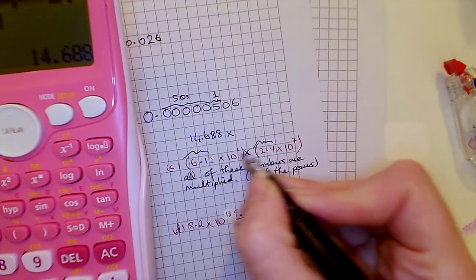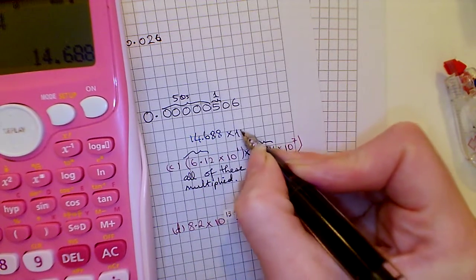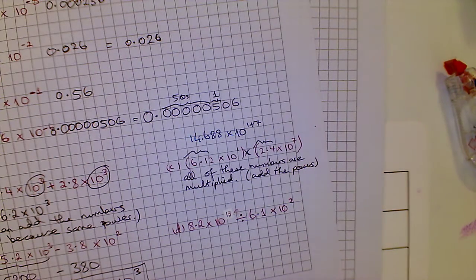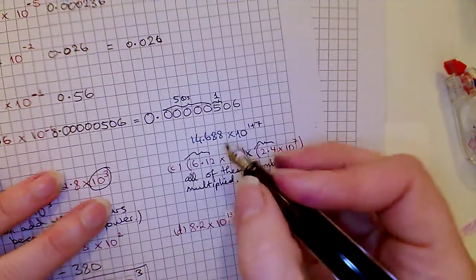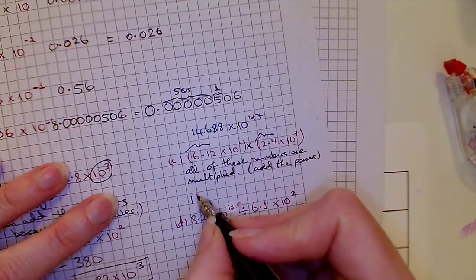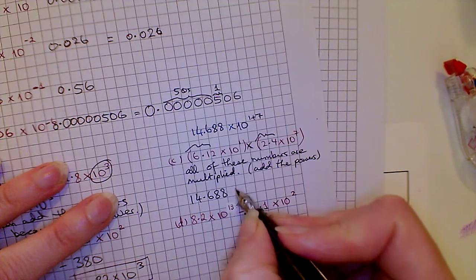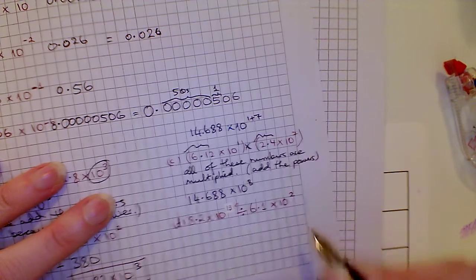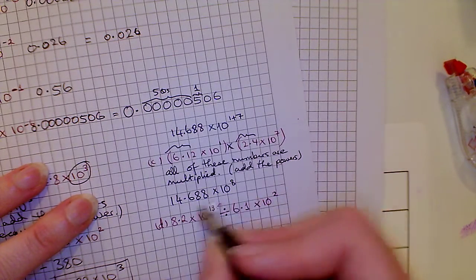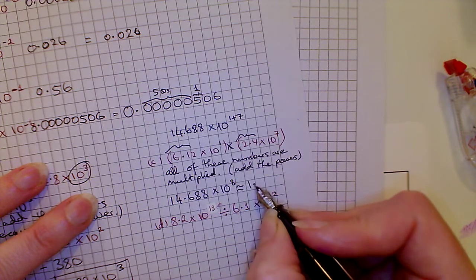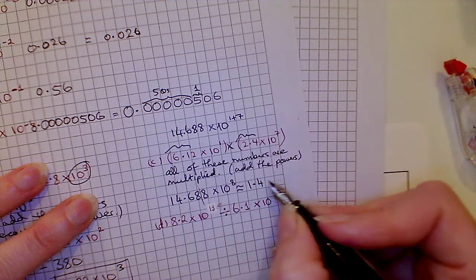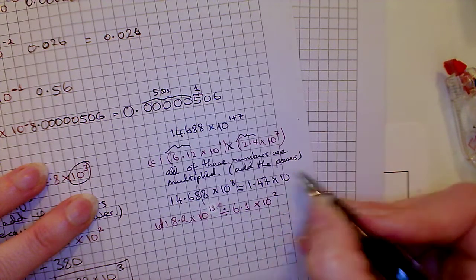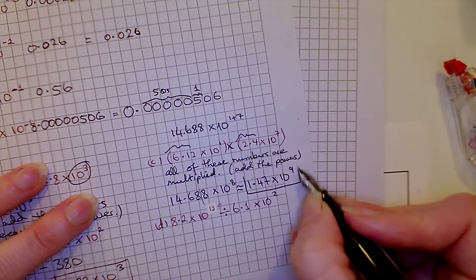14.688, and the powers of 10 to the power of 1 plus 7, because they're the same bases, so I can just add the powers. So this would be 14.688 by 10 to the power of 8, but we're not going to leave it like that because this number is bigger than 10, and we're going to round it to 2 decimal places as well. So that would be 1.46 rounded up, 1.47 by 10 to the power of, and I've moved my decimal point 1 over, 10 to the power of 9.